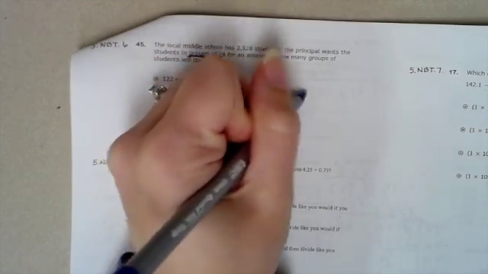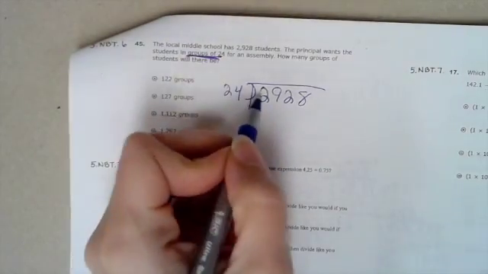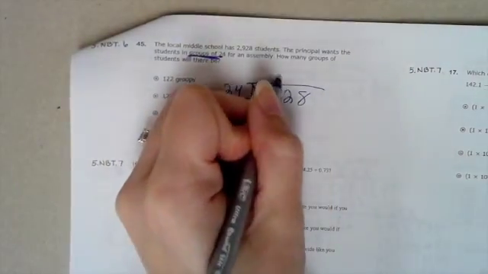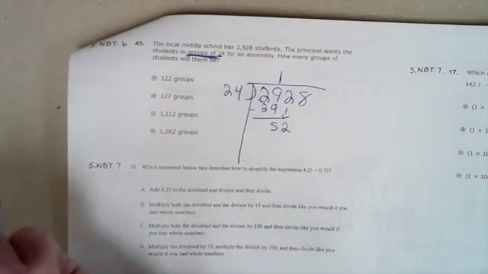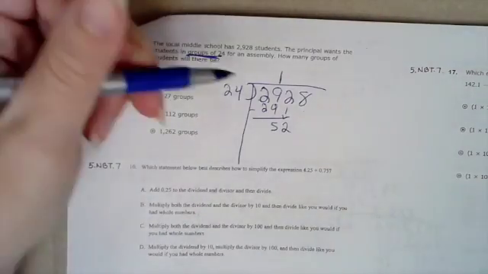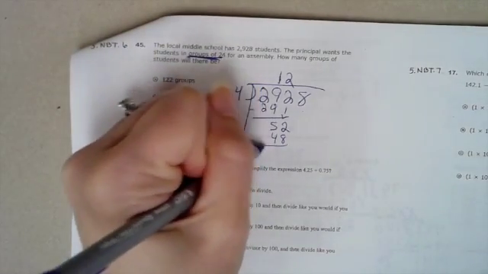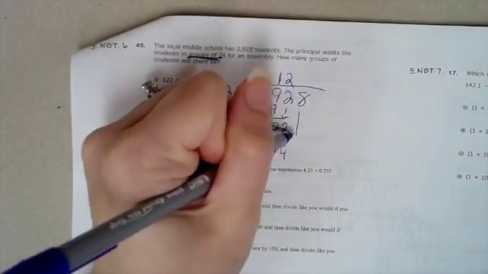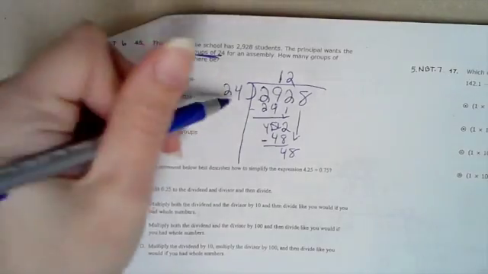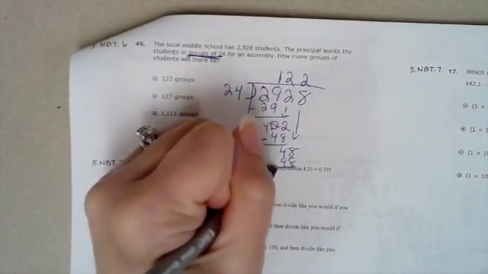2,928 divided by 24. 24 won't go into 2, but it will go into 29 one time. We subtract and get 5. We bring down our 2. 24 goes into 52 2 times. 2 times 24 is 48. We subtract and get 4. Bring down our 8. 24 goes into 48 2 times. 2 times 24 is 48 with nothing left over. So there will be 122 groups.